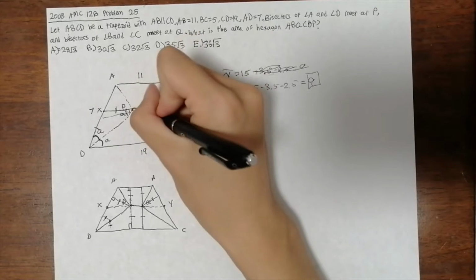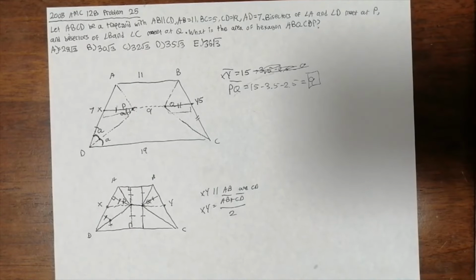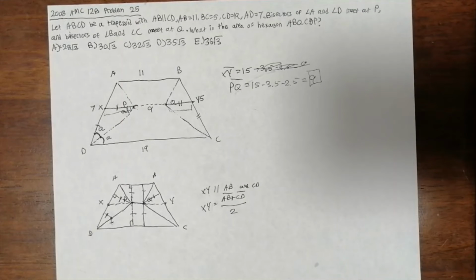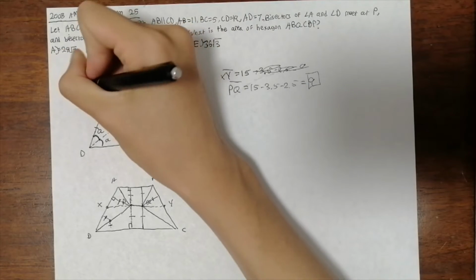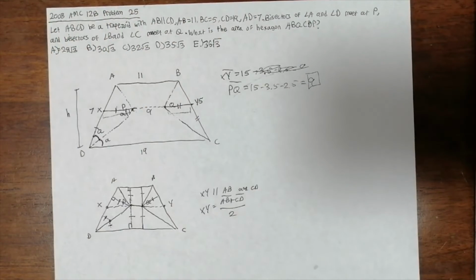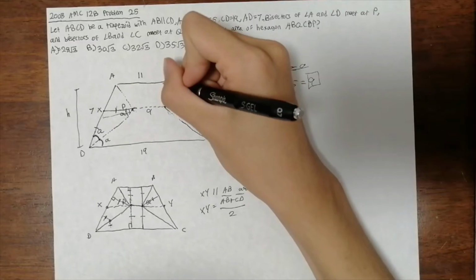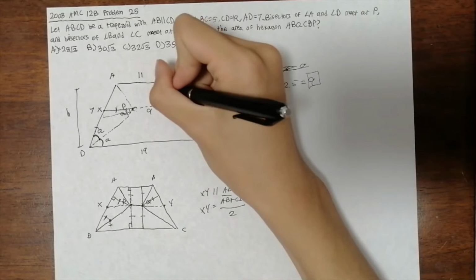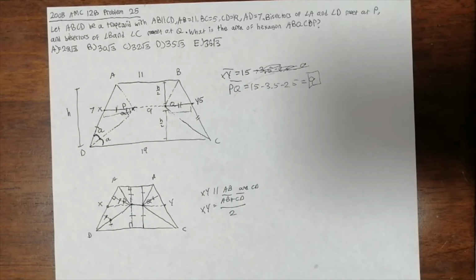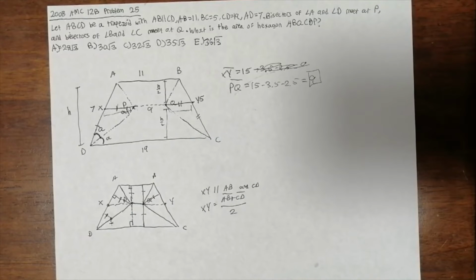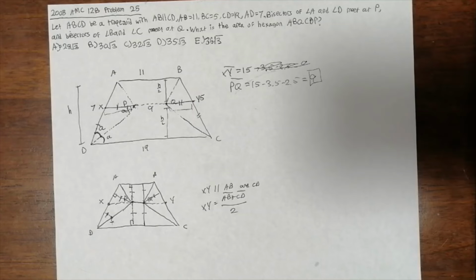Okay, now that we have the length of PQ, what we need to do is calculate the height of this entire trapezoid. Because once we get the height, we know that this length here will be h over 2, and so this length here. And then we can calculate the area of each of the two trapezoids individually, add them up to find the final answer. So how can we do this?